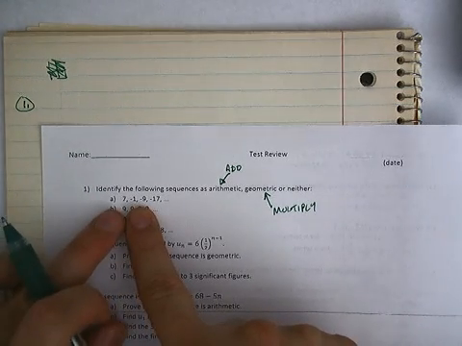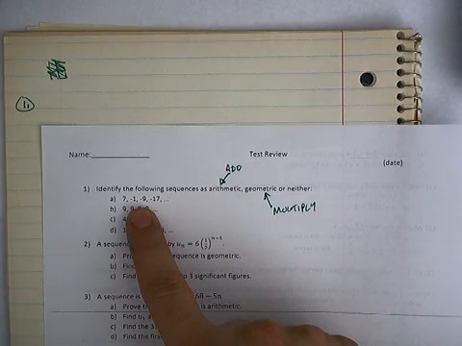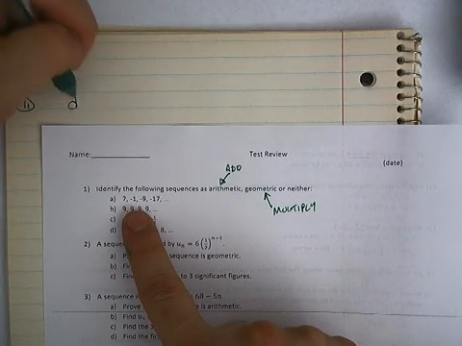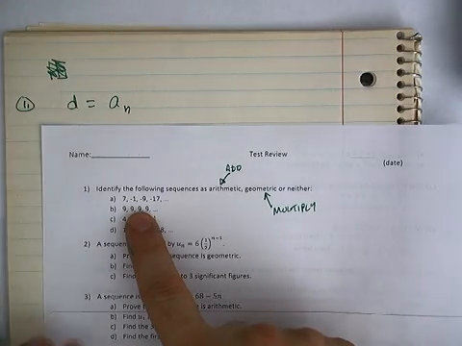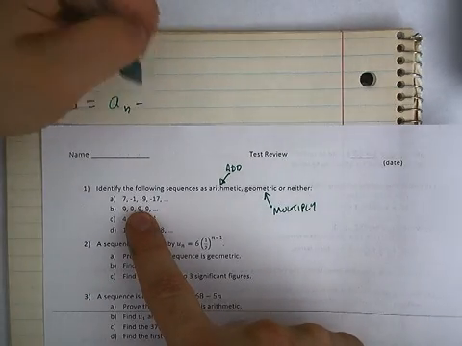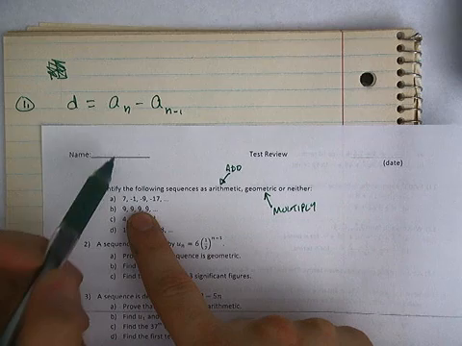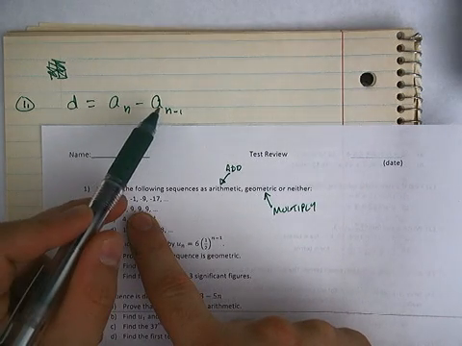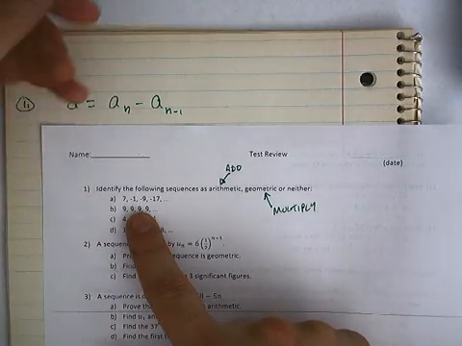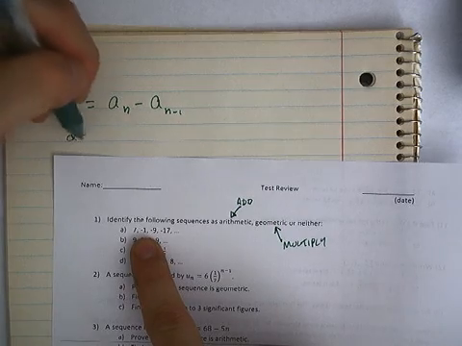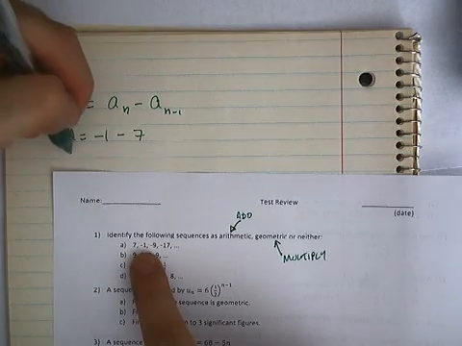To test if it's an arithmetic sequence, all I have to do is find a common difference, then I know it's arithmetic. So I'm going to try to find a common difference, D, and D is always given by a sub n minus a sub n minus 1. This means that I pick any term and I subtract the term that came right before it. And I want to test to see whether this is arithmetic or geometric. So I pick any term. Let's pick the -1. So D is equal to -1 minus 7. So that means that D is equal to -8.